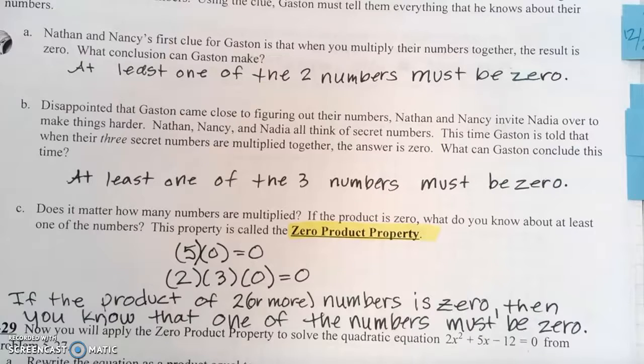Times 3 times 0, you get 0. What if you multiply 1,000,000 times 5,000,000 times 80,000,000 times 0? What do you get? 0. You're always going to get 0. Okay? So if the product of 2 or more numbers is 0, then you know that one of the numbers must be 0.